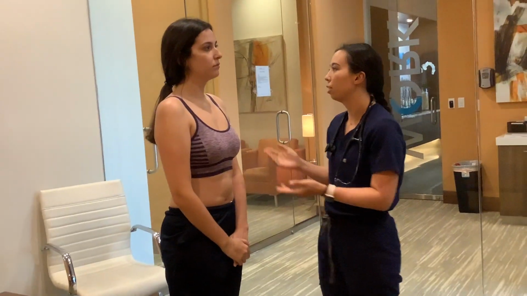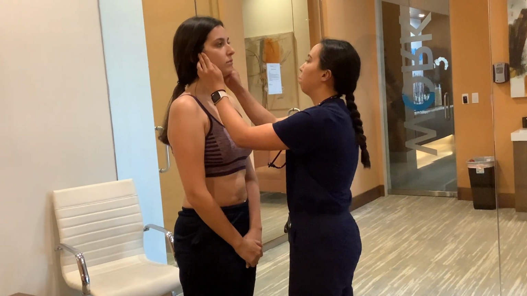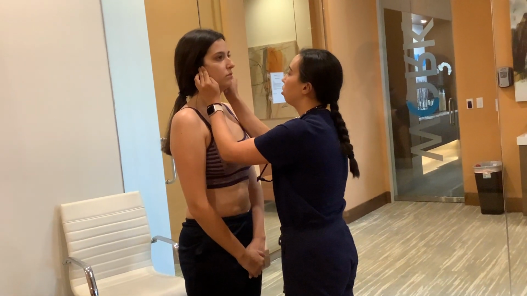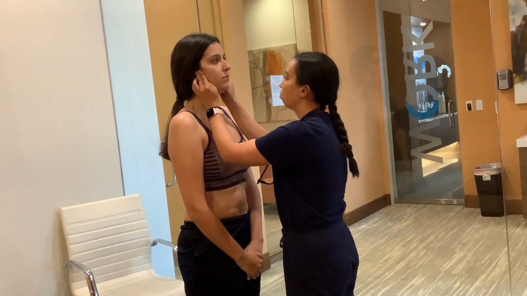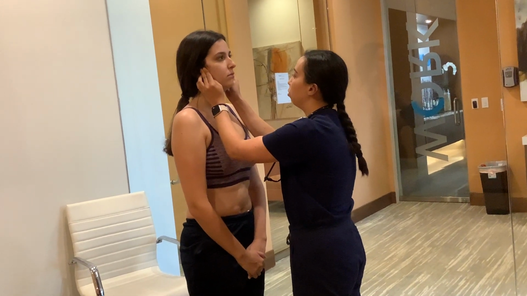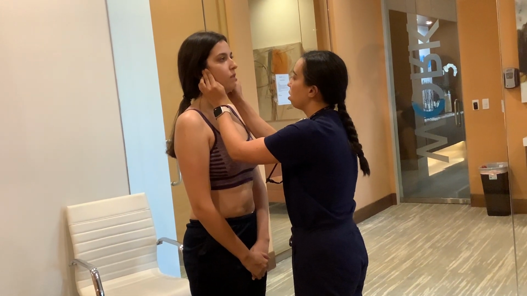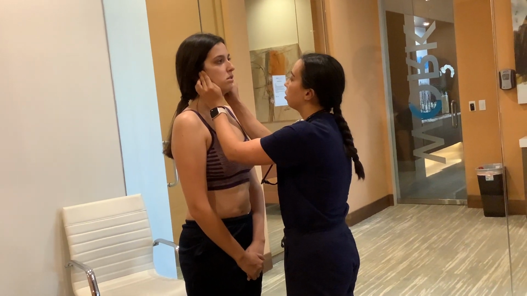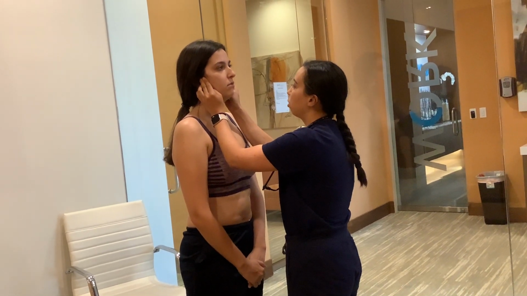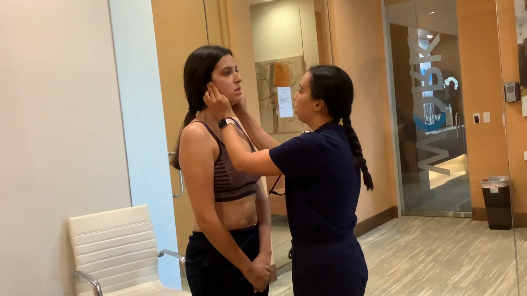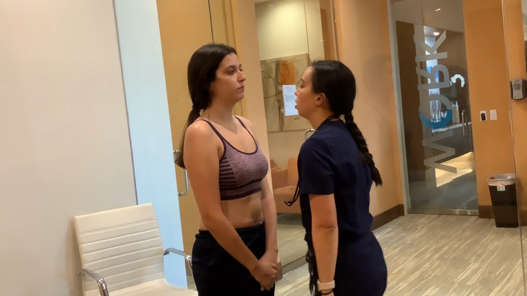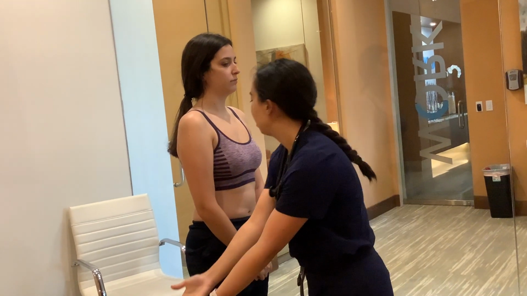So I'm going to inspect the area. I'm going to palpate. So now I want you to open your jaw, close, and then I want you to move it to the left and then right for lateral. And then I want you to bring your jaw forward for protrusion and then bring it back for retraction. Okay, now I'm going to have you sit right here.